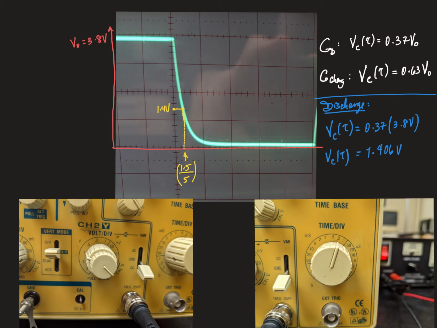Therefore, to find that characteristic time, tau is going to be my time divisions, 0.2 milliseconds per division, times 1.5 divided by 5 divisions.